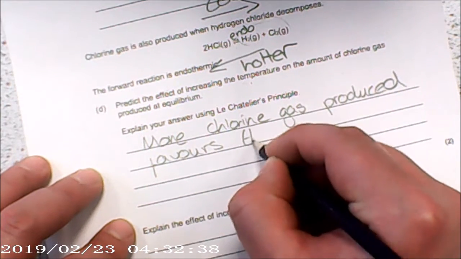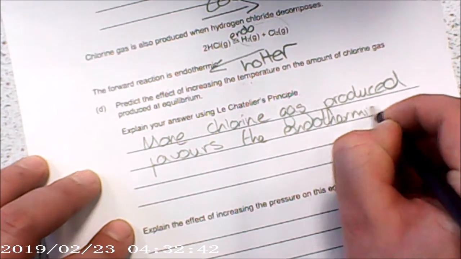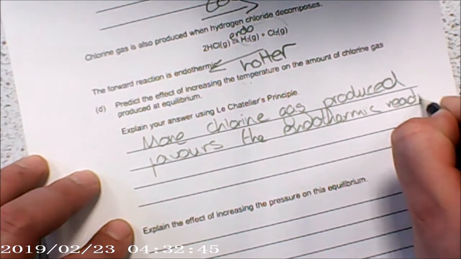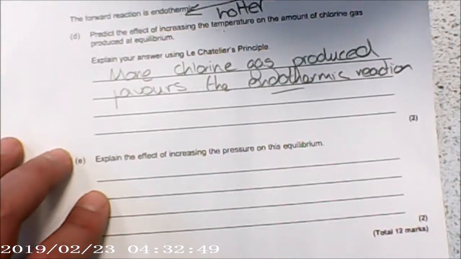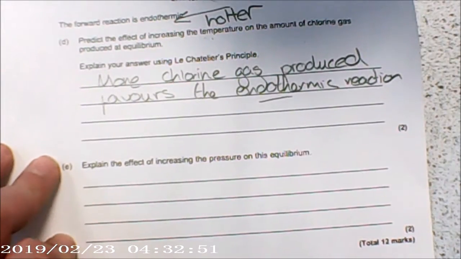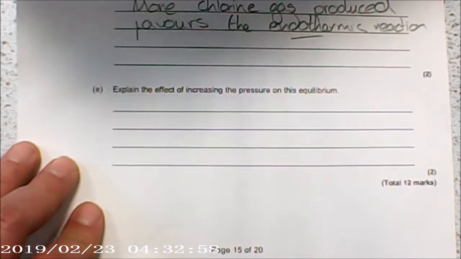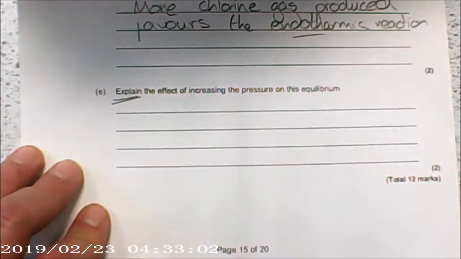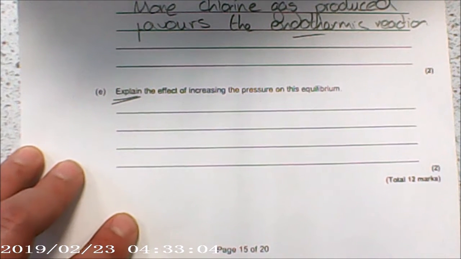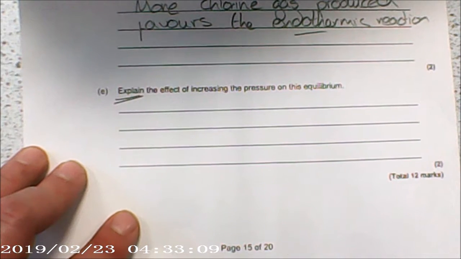So it favours the endothermic reaction. So if you heat it up, it favours the endothermic. If you cool it down, it favours exothermic. So that's worth 2 marks. And that again is 100% higher. Right, last one then, 2 marks again. Explain. So we need to say why. Explain the effects of increasing the pressure on this equilibrium.